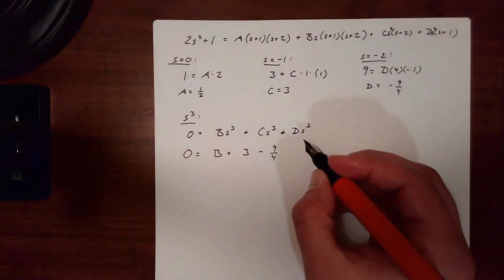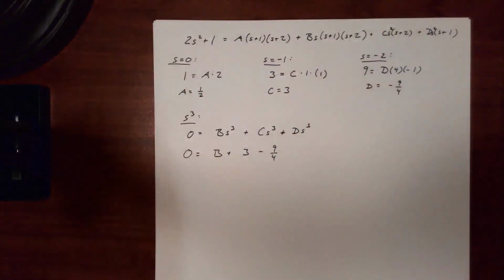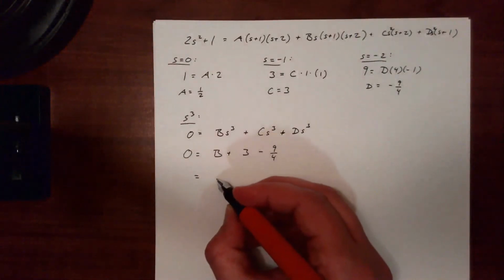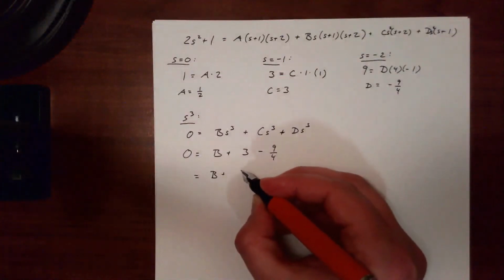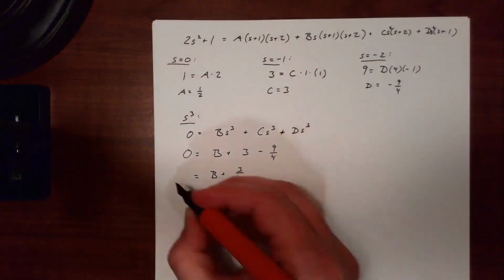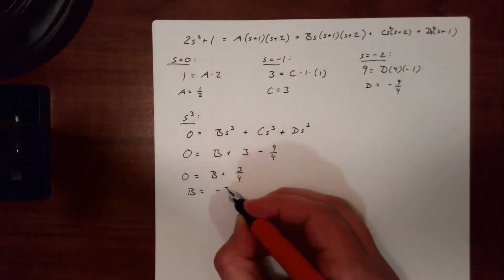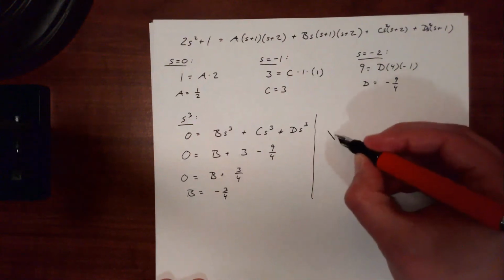And so what does that equal to? So 3 minus 9/4 is going to equal, so it's 12/4 minus 9/4, b plus 3/4. So b equals negative 3/4. So we put the pieces together and we've got our x.